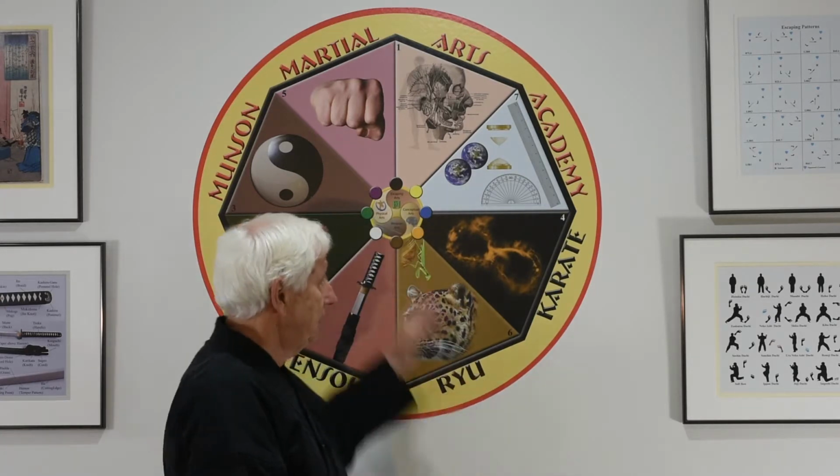The vertical orientation system is pretty much what you see on the wall behind me. The octagon is oriented vertically. Angle 1 is at the top, angle 2 is at the bottom, angle 3 is to the left, angle 4 is to the right. And this is used more when we're talking about weaponry and how weapons move.